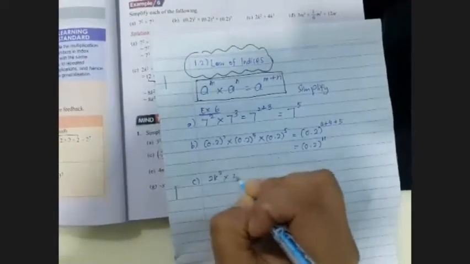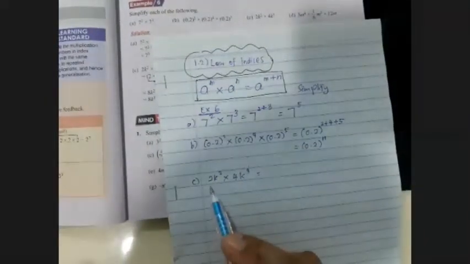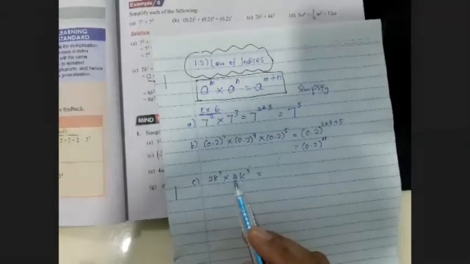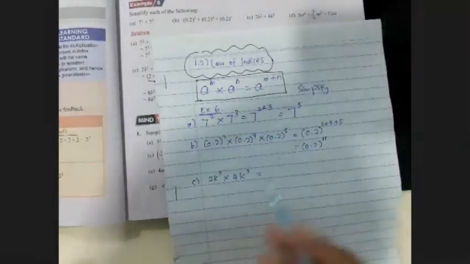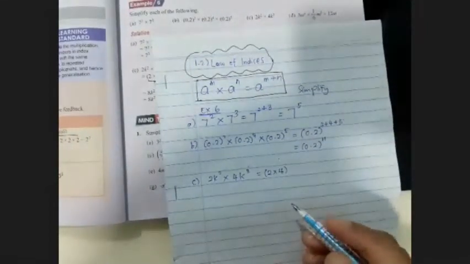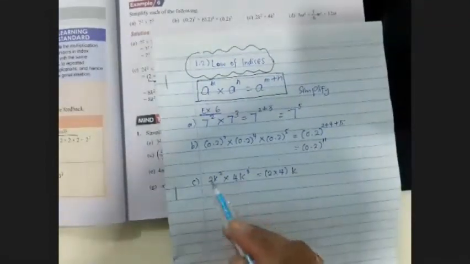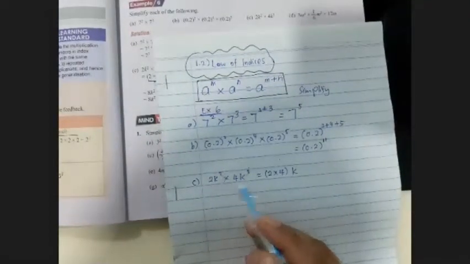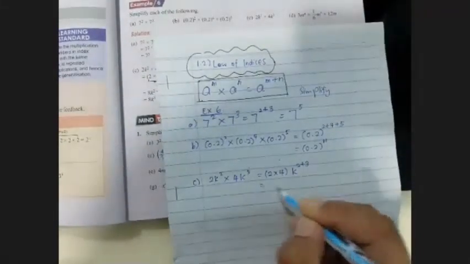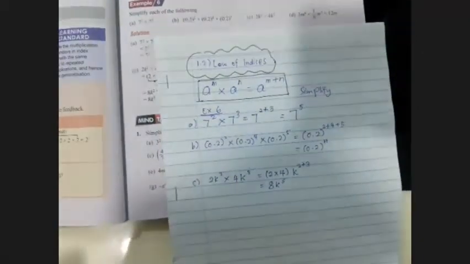2k squared multiply 4k cubed. Okay, we have the coefficients. The first coefficient is 2. The second coefficient is 4. So we solve the coefficient first, meaning we multiply 2 multiply 4. Okay, then k, the bases are the same, so we can add the index, 2 plus 3. So this is equal to 8k to the power of 5.